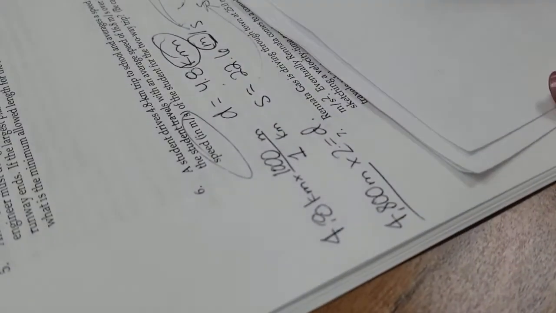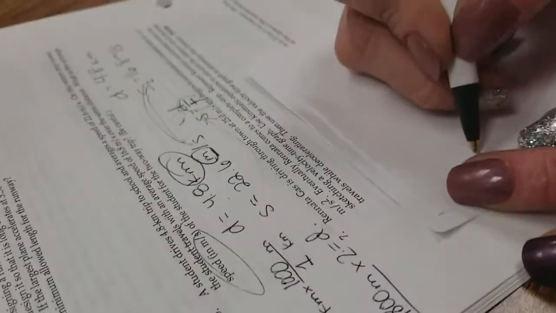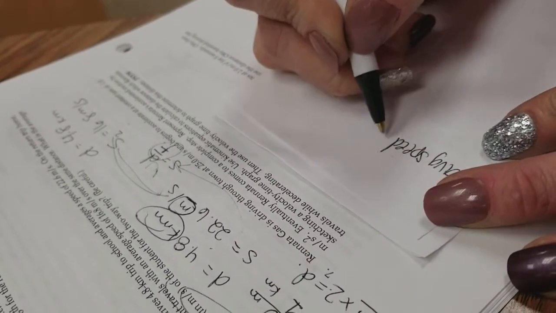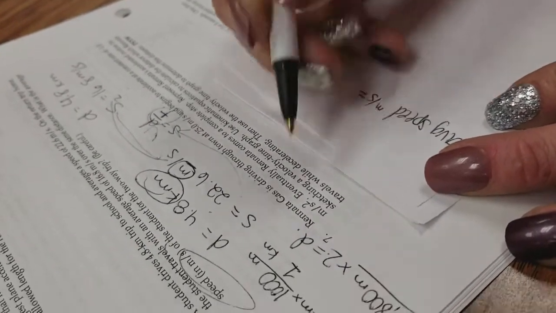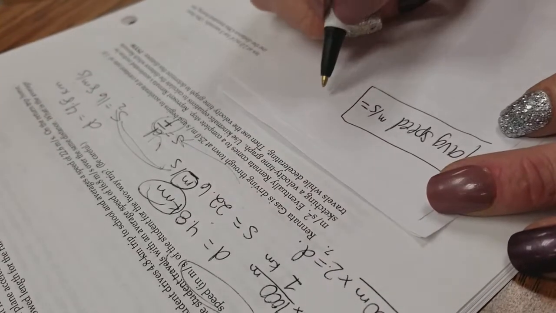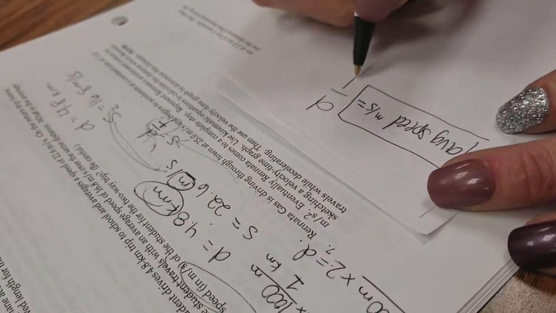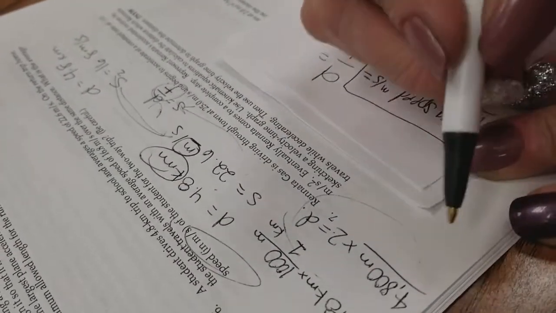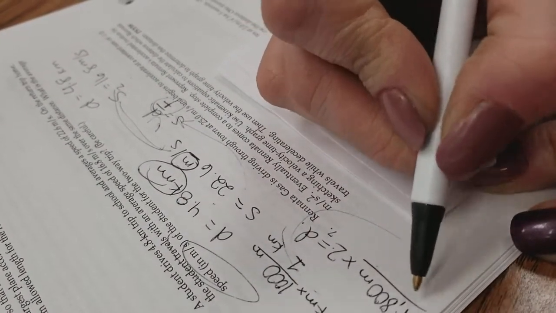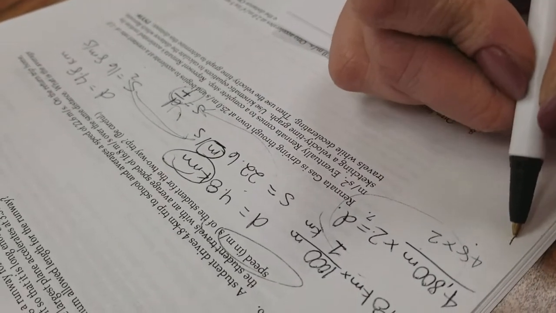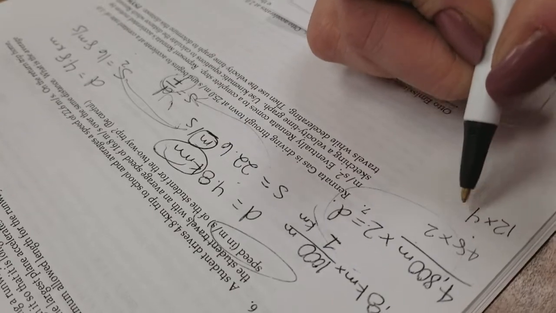Okay, so what we are looking for is the average speed overall in meters per second. I like to label that first so that I don't accidentally answer the wrong thing. I know that speed is distance over time. And over here I calculated my overall distance. 4,800 times 2 is 48 times 2. 48 is 12 times 4.